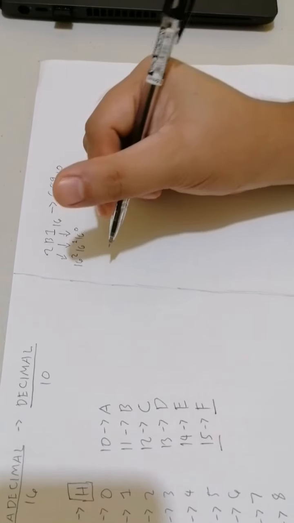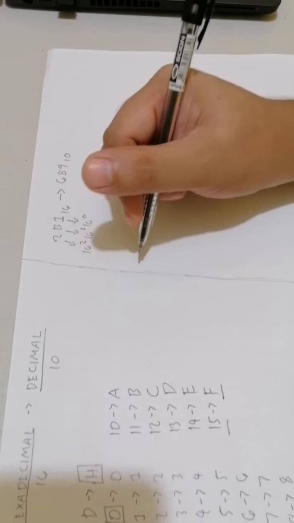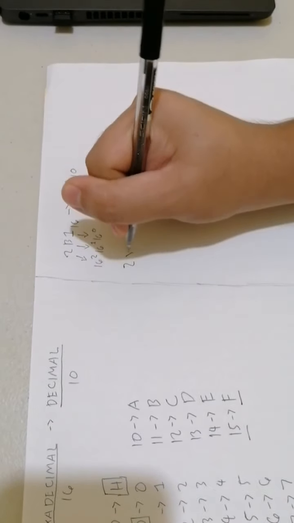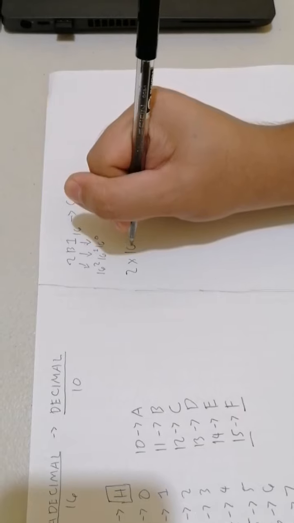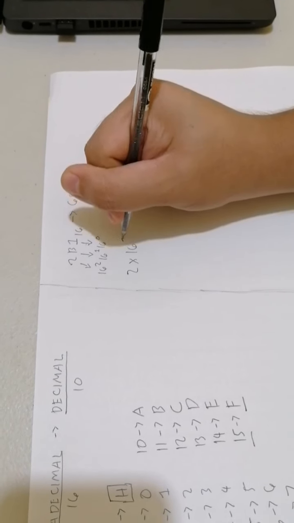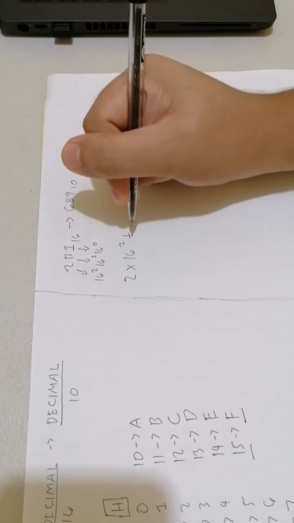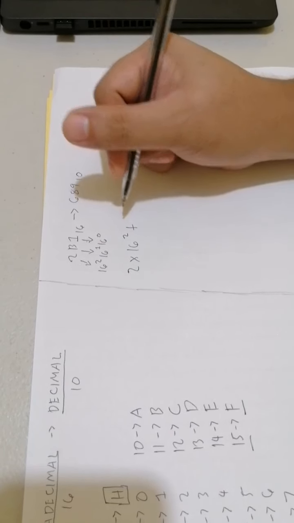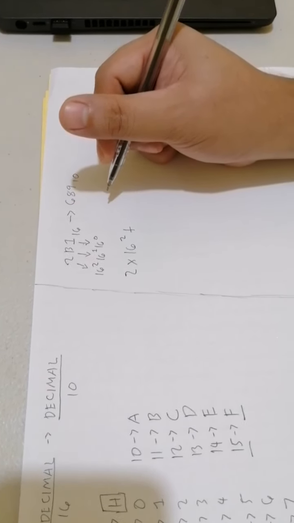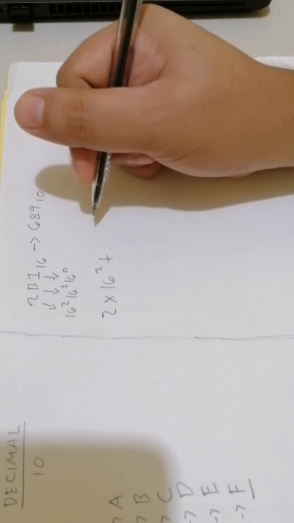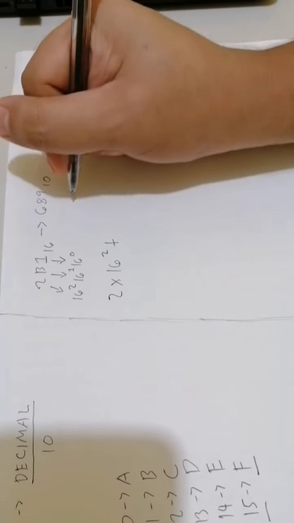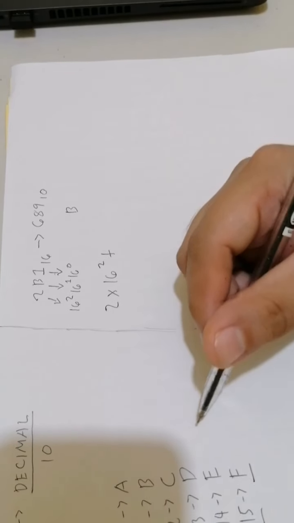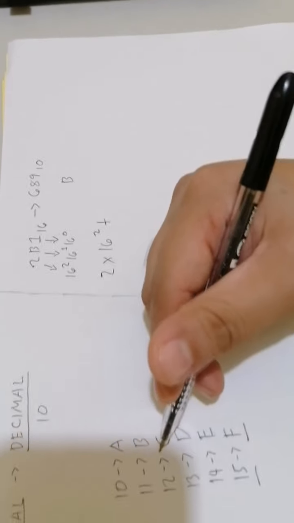So we have 2 times 16 to the power of 2 plus, now you need to convert B from the hexadecimal system to the decimal system. Based on this chart, B corresponds to 11.